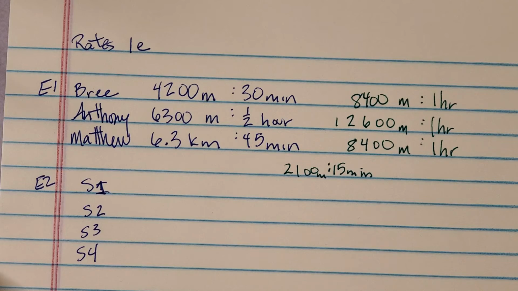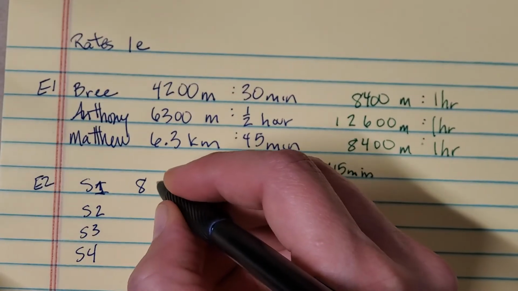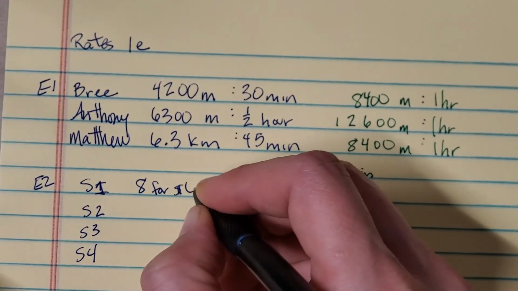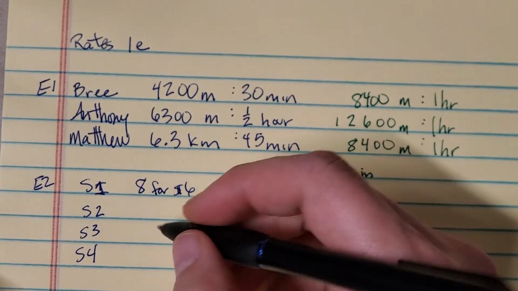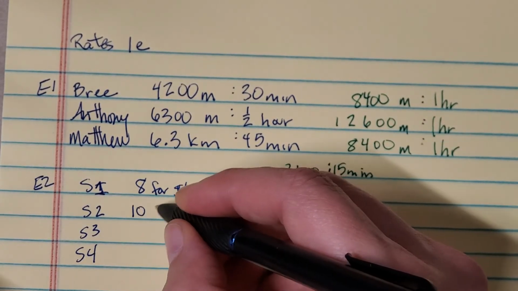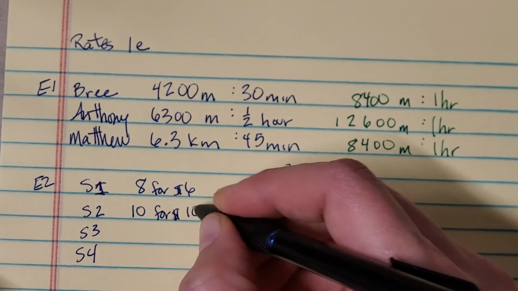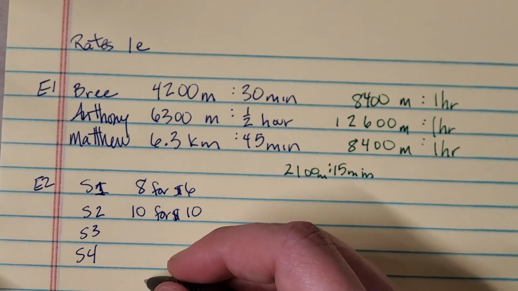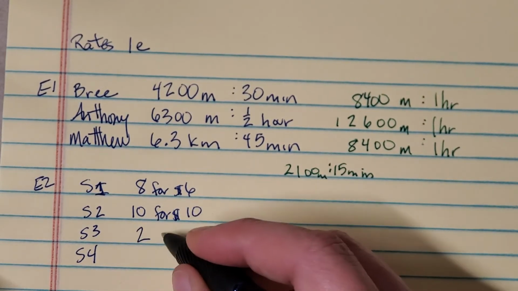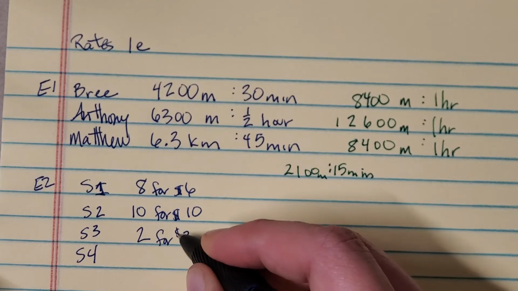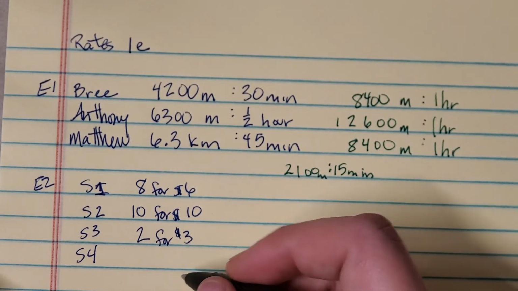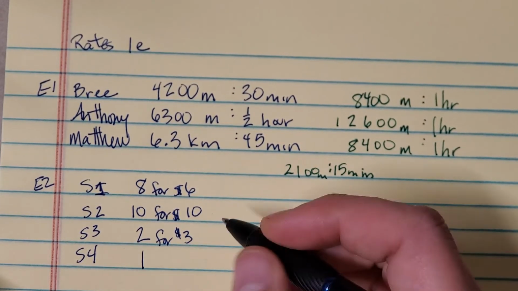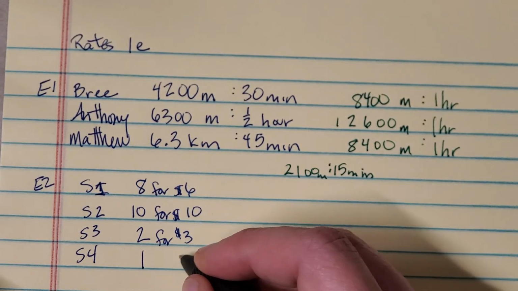At store 1, the cans of peaches are 8 cans for $6. At store 2, they're 10 cans for $10. At store 3, they're 2 cans for $3. And at store 4, they said, hey, 1 can, 80 cents.